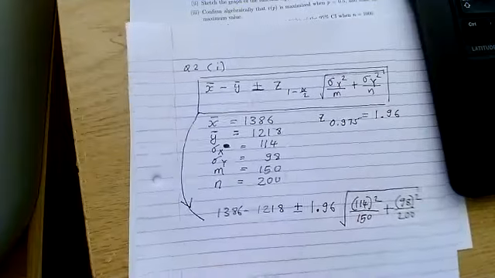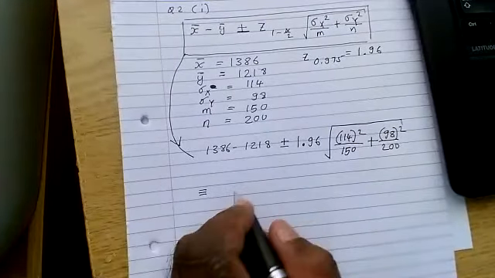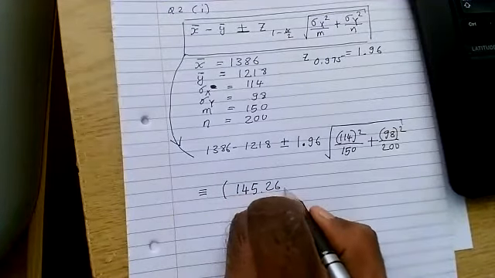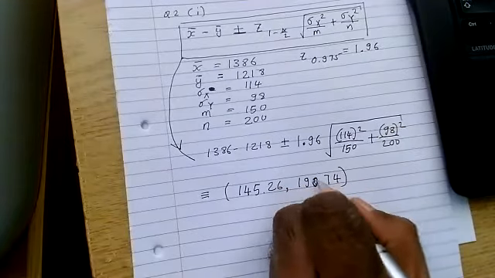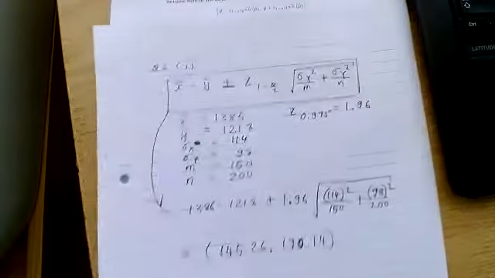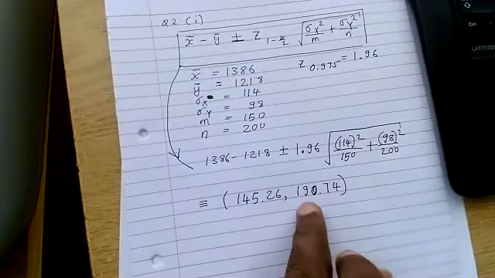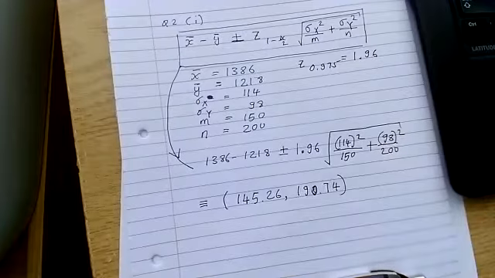All right, this is what you have right now. If you simplify this, guys, this is what you will get. The lower limit will be this one. The upper limit will be this one. All right, so this is the 95% confidence interval for the differences in mean lifetimes for brand A versus brand B, right? Are you guys okay with this? Okay, thank you. So that's part one.